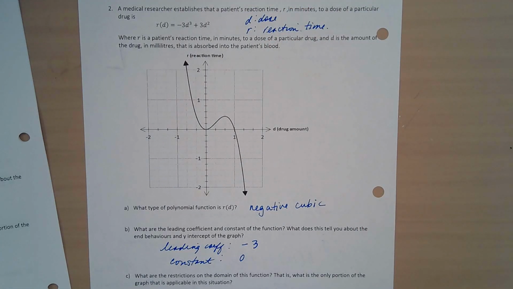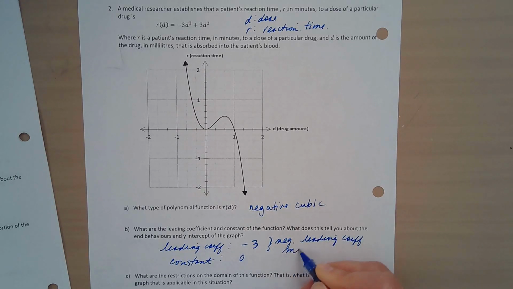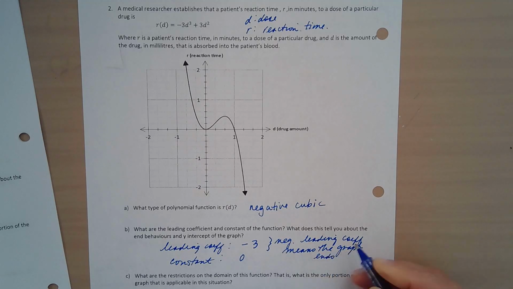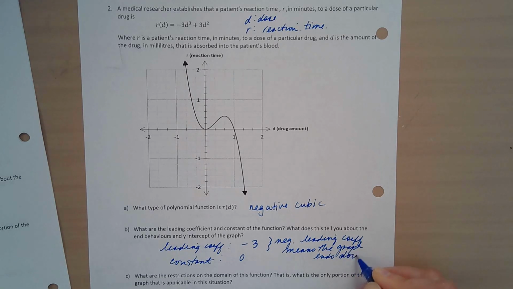What does this tell you about end behaviors and the y-intercept of the graph? Well, a negative leading coefficient means the graph ends down, I'll say, pointing down.